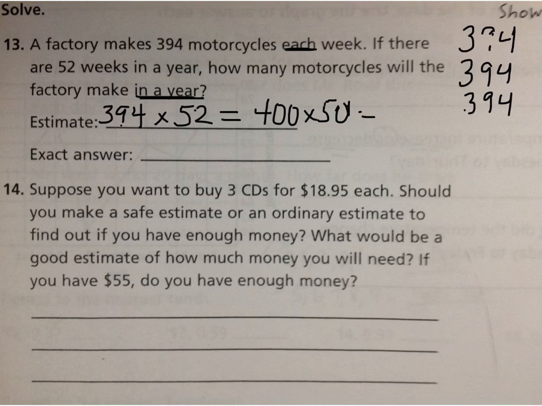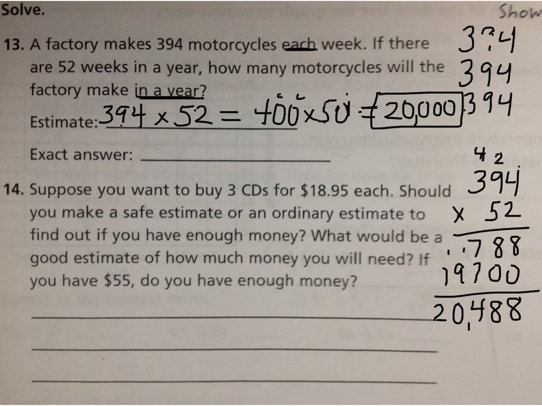And then I'm going to take 4 times 5 is 20, and then I have 1, 2, 3 zeros that I'm going to add on. So my answer is going to be somewhat close to 20,000. And you look at our answer, and our answer is 20,488, which is very close to 20,000.